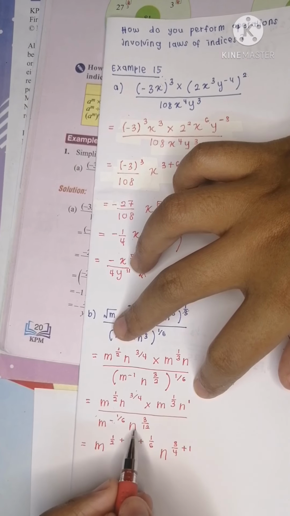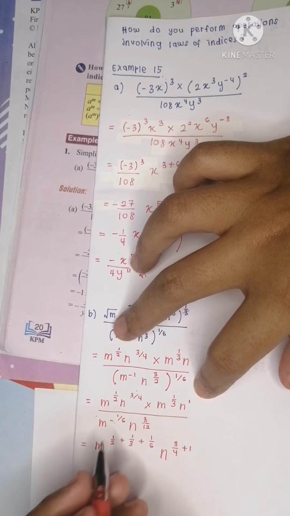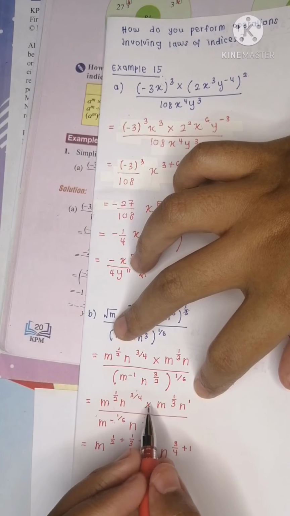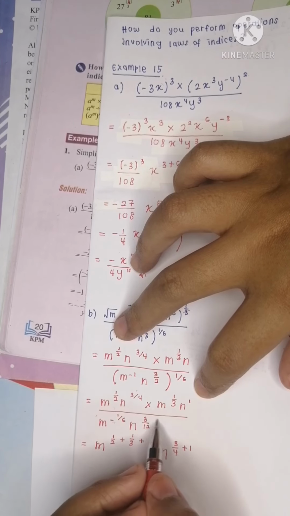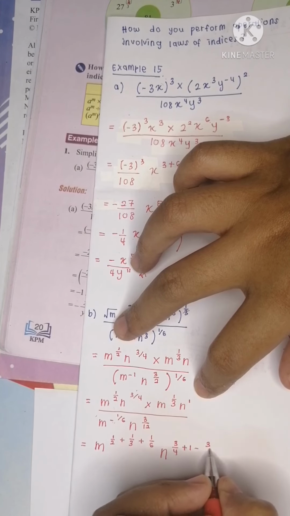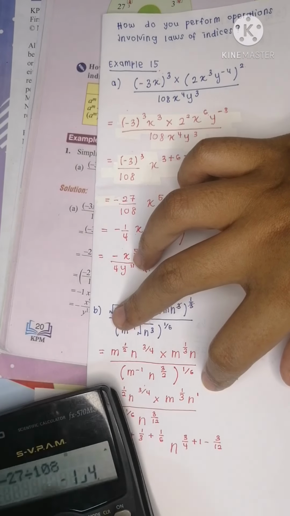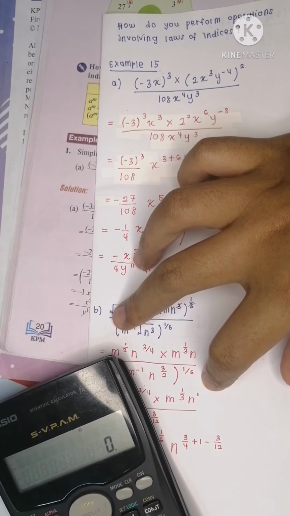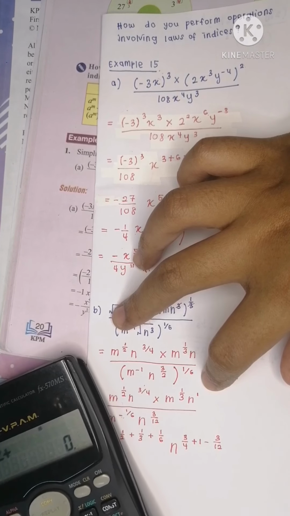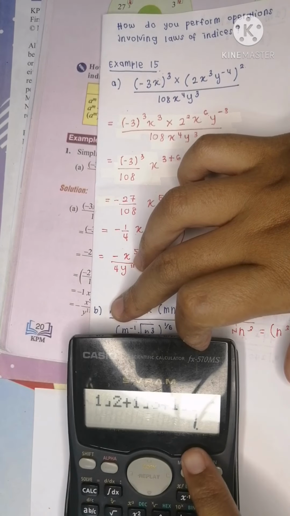Now look at the denominator. So n is n to the power of 3 over 12, so bring it upright, and it will become negative 3 over 12. Then we can solve. For m: 1 over 2 plus 1 over 3, sorry, 1 over 3 plus 1 over 6. Then your answer will become 1.